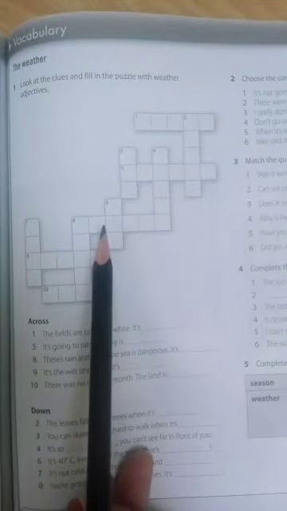Now let's go to the workbook exercises, page 85. In the workbook exercises here, we have this puzzle. As you can see here, we have this puzzle. In this puzzle, we have clues. We are going to go with these clues so we can know the words here. These are across like this, and we have down like this.